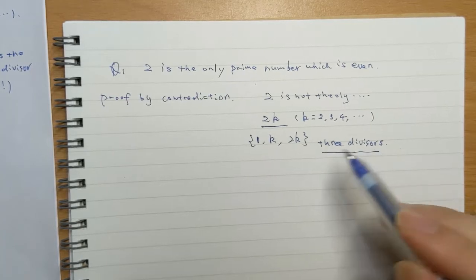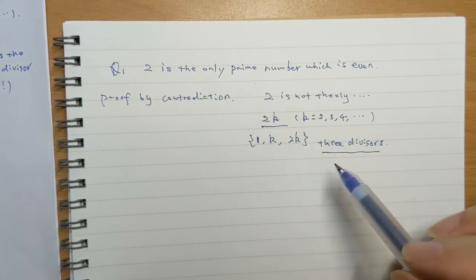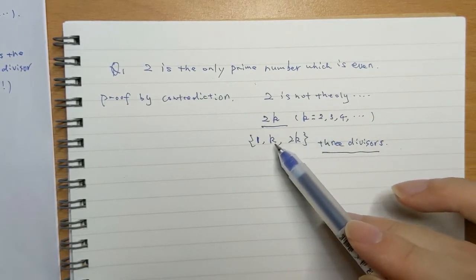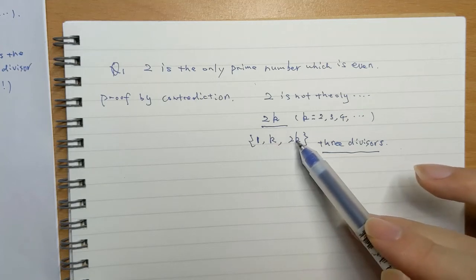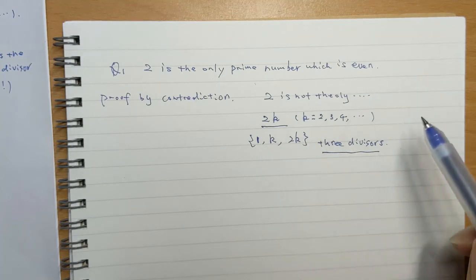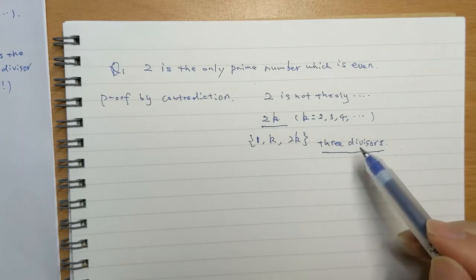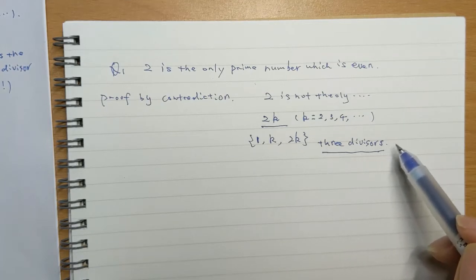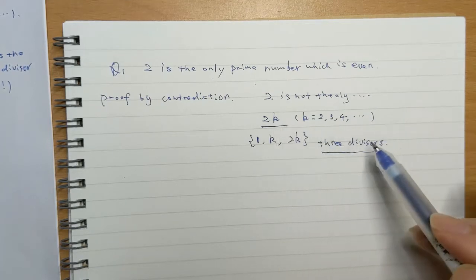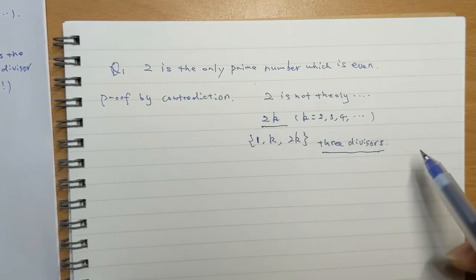And the key thing is that they cannot be equal, right? Because k cannot be 1, and 2k cannot be k. So we have 3 distinct divisors. That contradicts that 2k is a prime. So we find the contradiction.